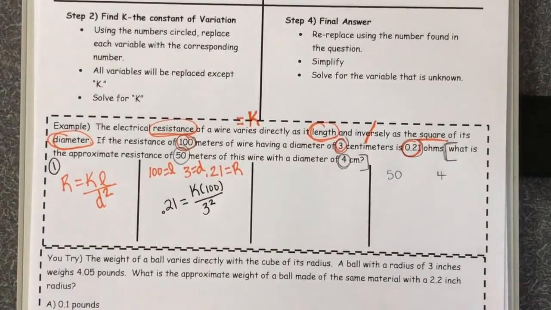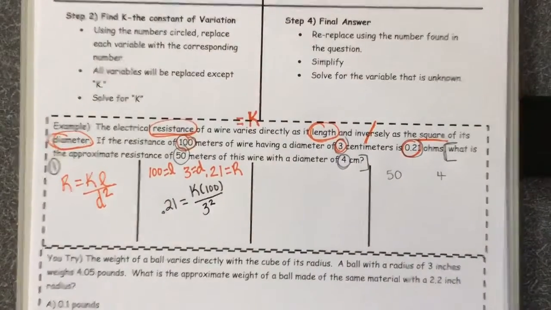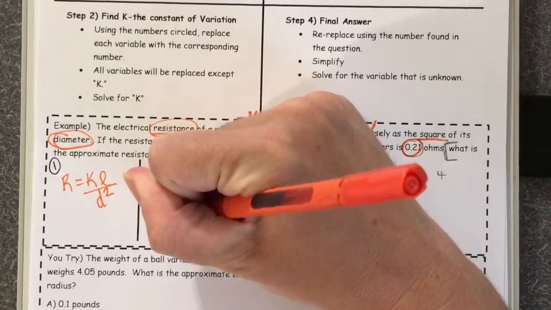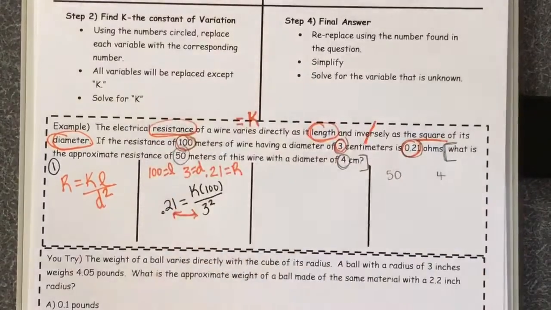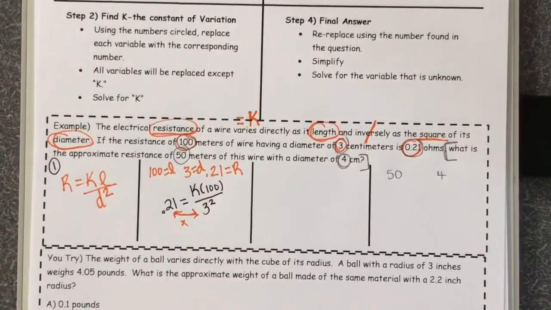So now I need to find K. I'm going to start off by getting rid of this division. Anytime I have division, to undo division, I use multiplication. So I'm going to multiply 0.21 times 3 squared, so 0.21 times 9.